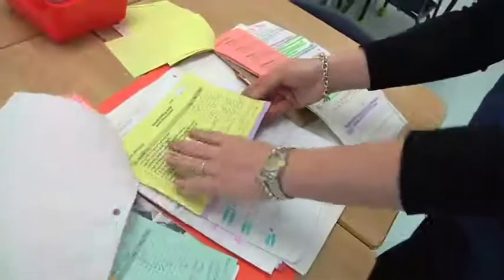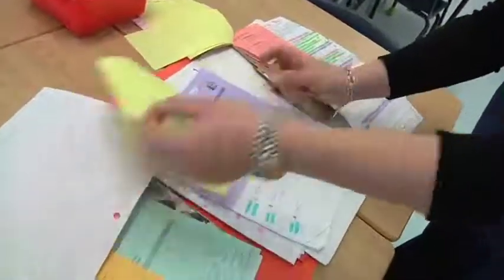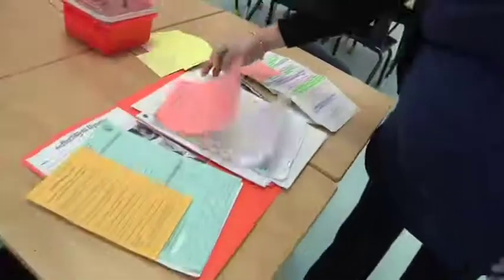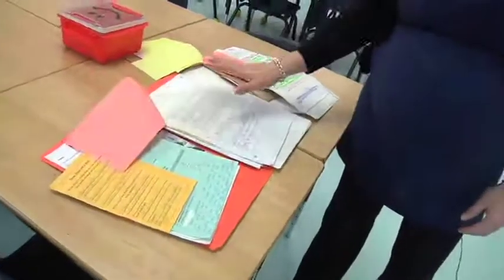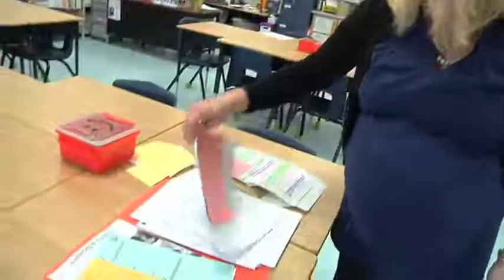They've had a peer conference and a teacher conference, has attempted a published draft, and later on has finally gone into publishing. All of these pieces have been stapled together and put into the student's portfolio.